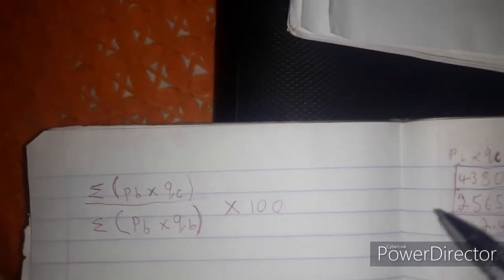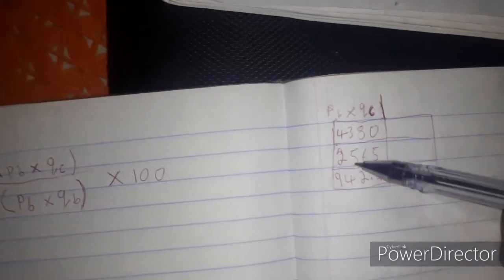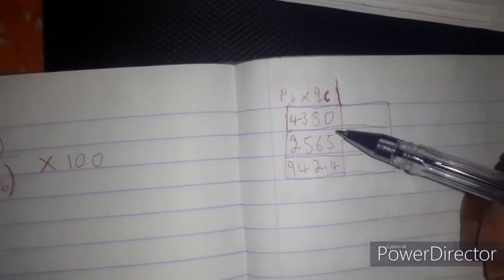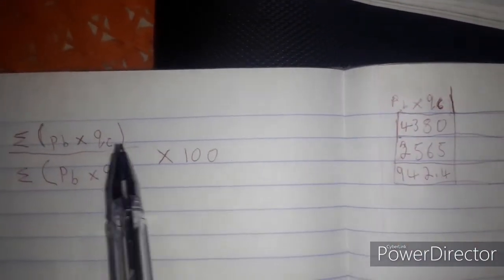So this symbol means sum, which means we are going to total these figures in order to get the sum of P_B times Q_C.